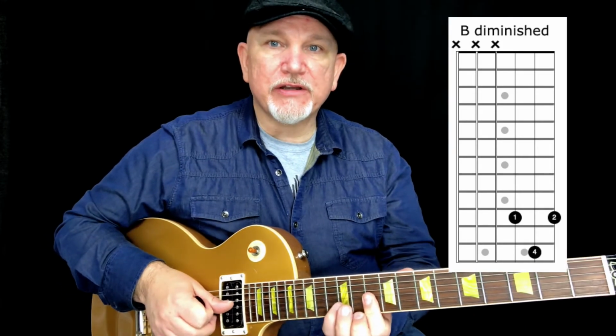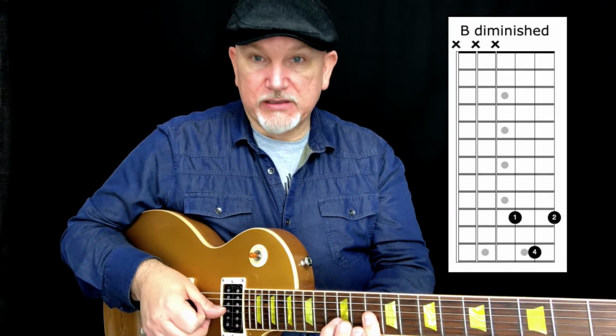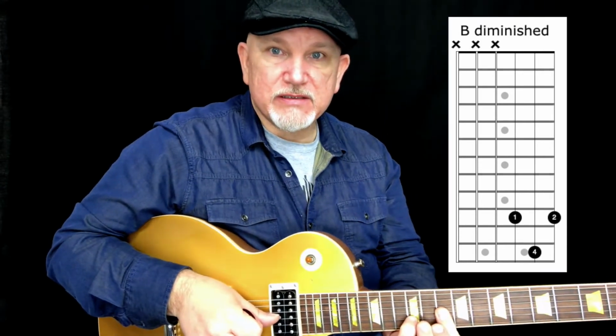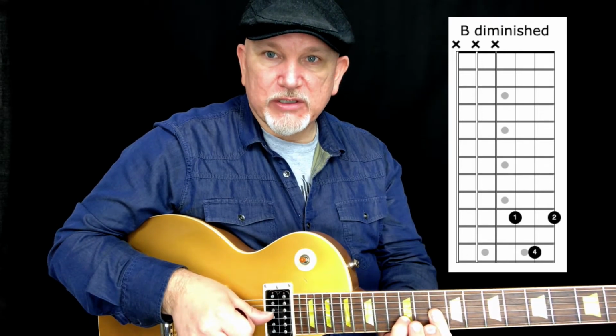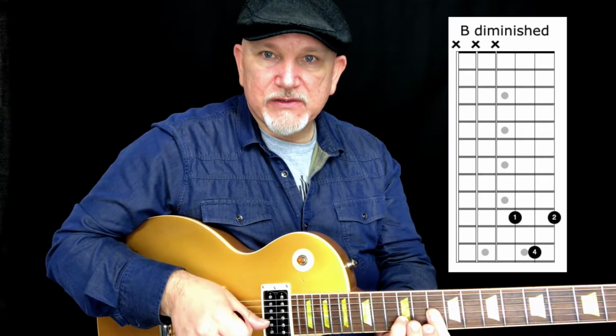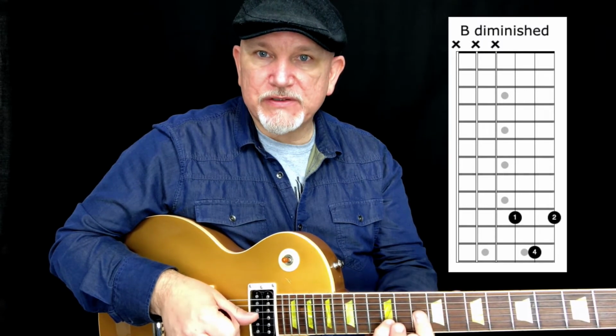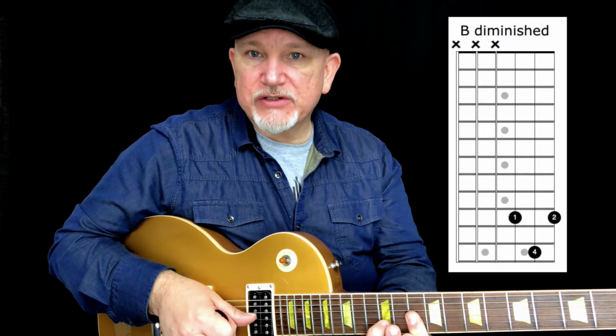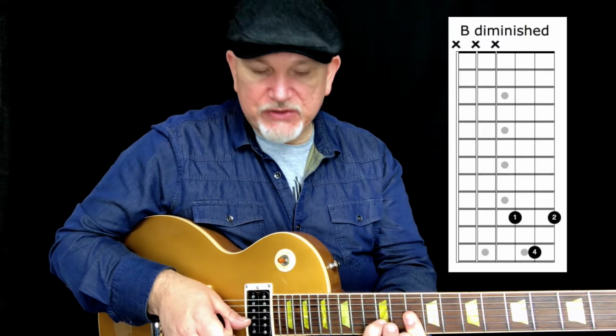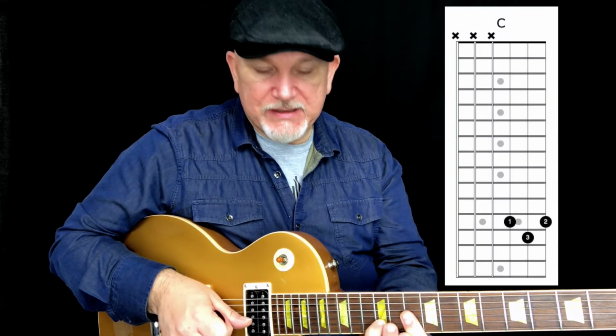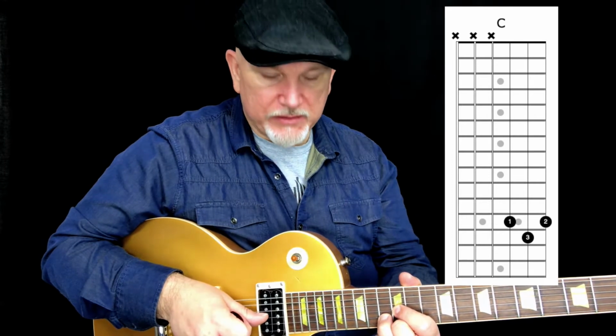So you could also bar your first finger on 10 and then use your pinky for fret 12. So from low to high, string 3 is 10, string 2 is 12, string 1 is 10. Ways you can do that. That chord is called B diminished. It could also replace a G7 chord, and then you're back to C in 12th position. First finger on 12, middle finger on 12, ring finger on 13. So from low to high, it is 12, 13, 12.